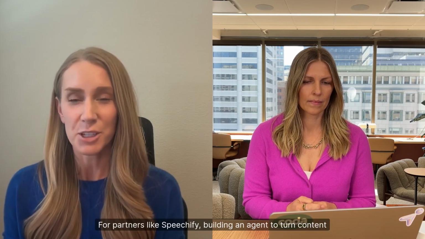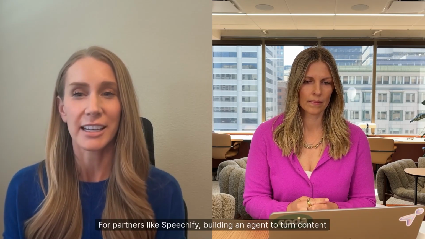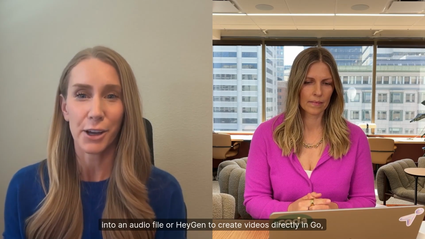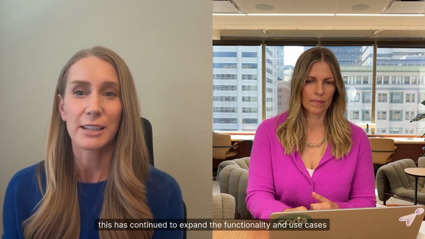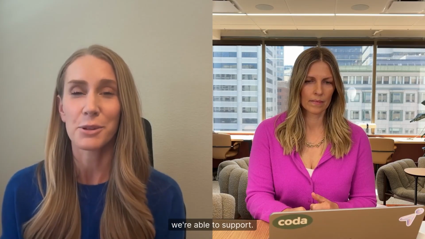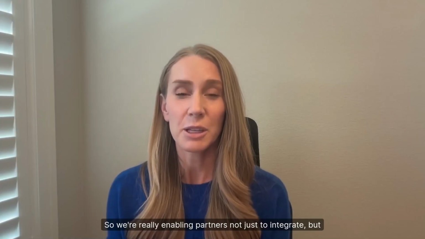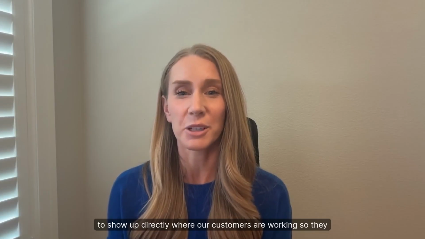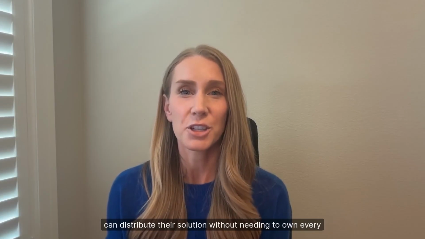From partners like Speechify, building an agent to turn content into an audio file, or HeyGen to create videos directly in Go. This has continued to expand the functionality and use cases we're able to support. So we're really enabling partners not just to integrate, but to show up directly where our customers are working so they can distribute their solution without needing to own every surface themselves.